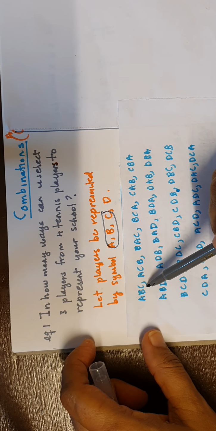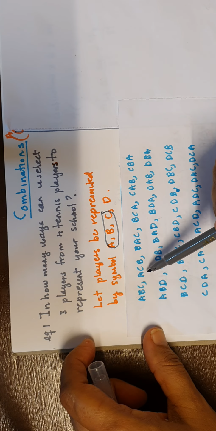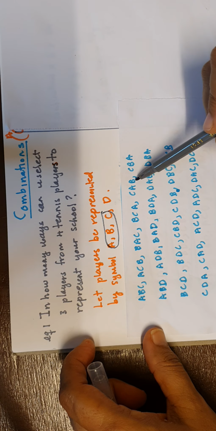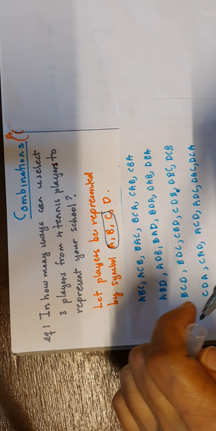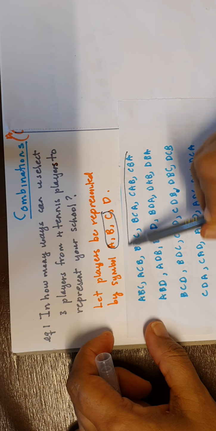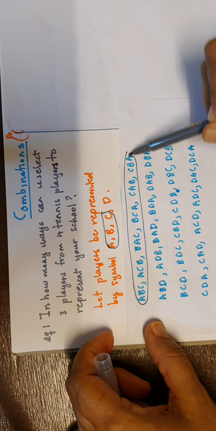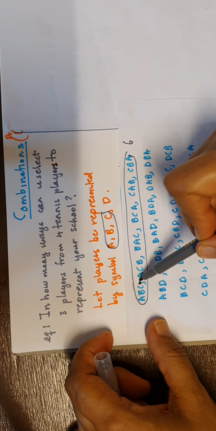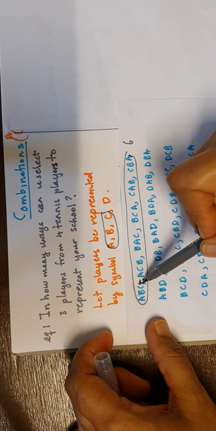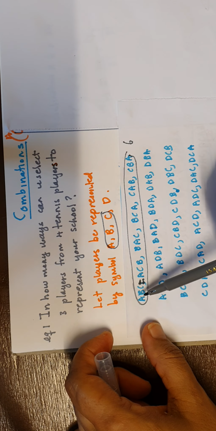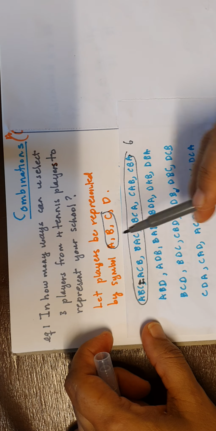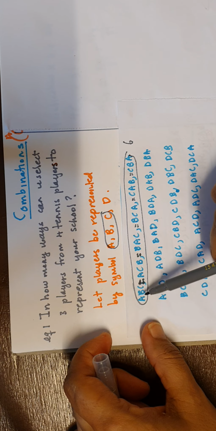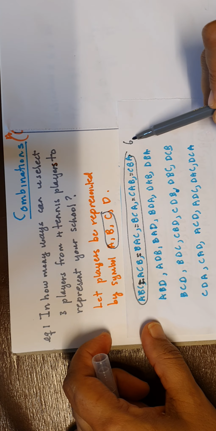I start with A, B, and C. If I start with A, B, and C, I can arrange it as A, B, C; A, C, B; B, A, C; B, C, A; C, A, B; and C, B, A. If you look closely down here, I have altogether 6 different arrangements. But this arrangement and this arrangement are not considered the same. When I talk about combination, this combination and this combination are considered the same. All these combinations are considered the same. So the first combination of A, B, and C can produce 6 arrangements.